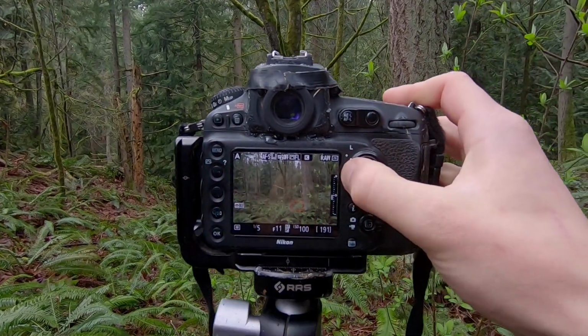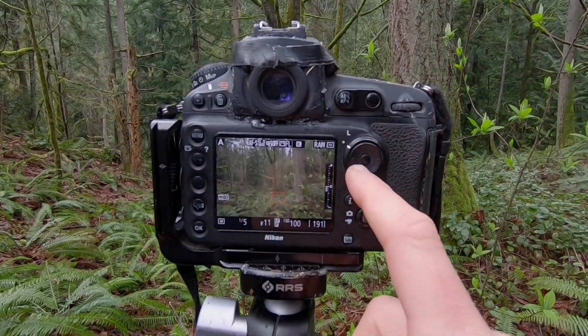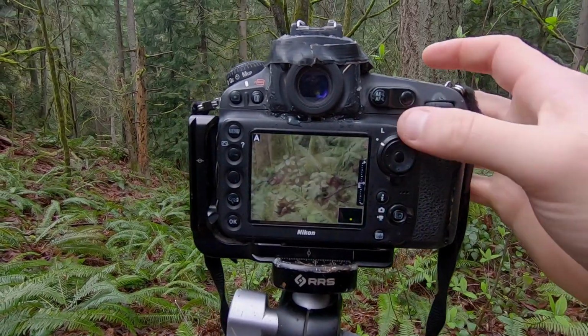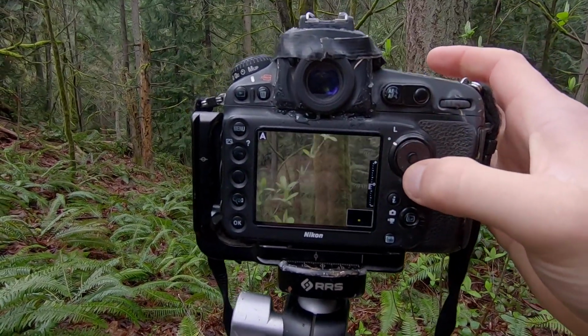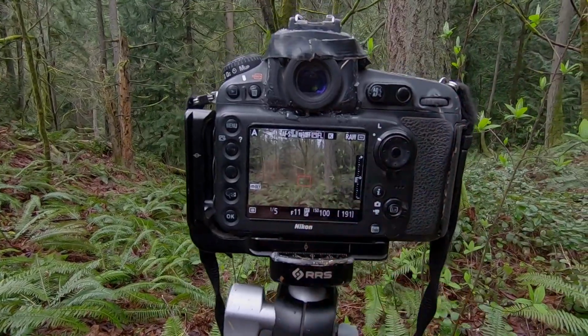But wherever I put this on my screen, I can just hold this center selector button down and it'll zoom in there at 100%. And that allows me to scroll around wherever I want with that little focus box. So that's going to be great for having the most control over your autofocus.